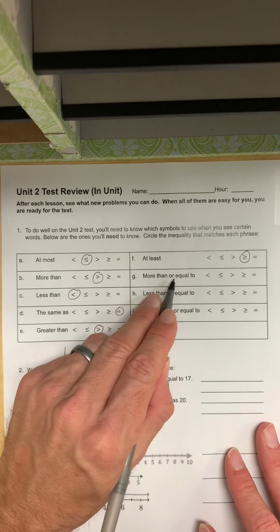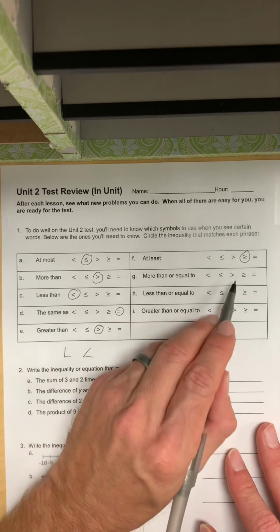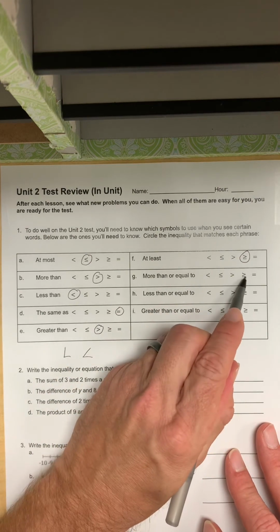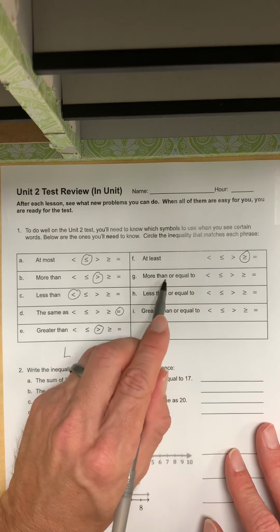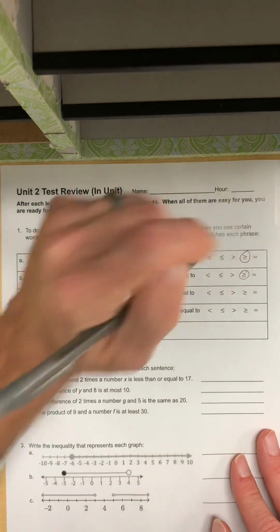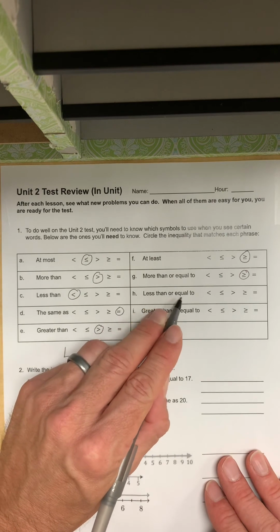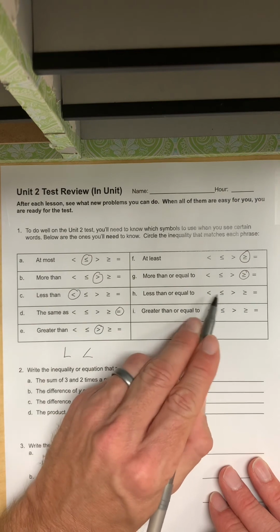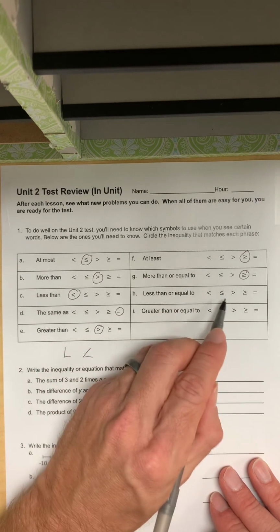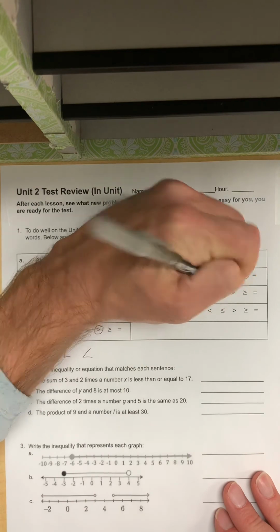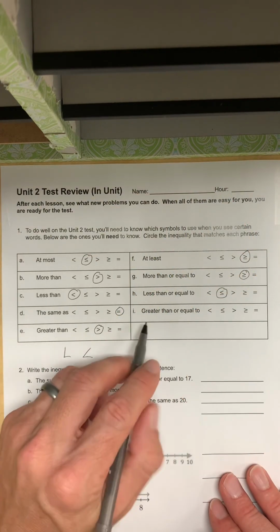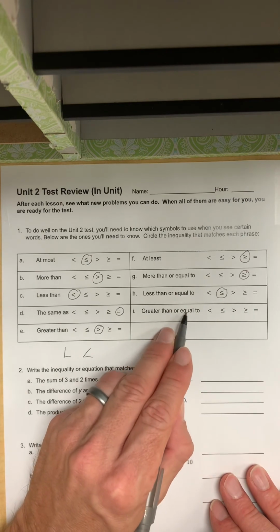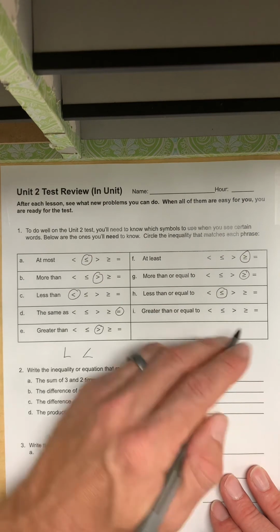Next, we have more than or equal to. So the words more than mean it's either going to be that or that. And then since it says or equal to, then we're going to have that line underneath. So if you see the words more than or equal to, you would choose this symbol. Less than or equal to would be the same thing, but going the other way. So these two are our less thans, and since it's or equal to, we'll choose the one that has the line underneath. One more to go, greater than or equal to. So greater than means it's either going to be this one or this one, and the fact that we have an or equal to means we'll choose the one with the line underneath.